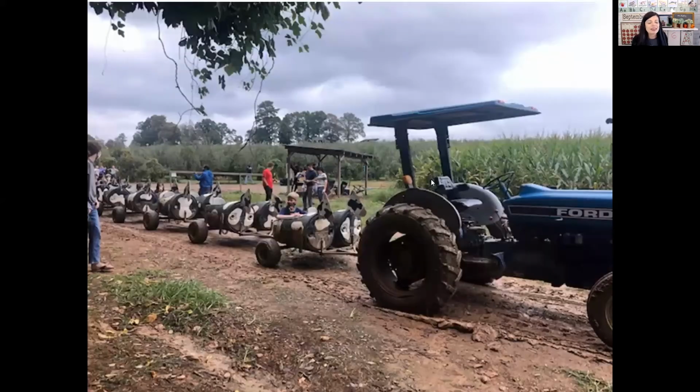Let's keep going. I think it's time now to take a train ride. This train ride is really fun, and the train cars look like cows. Can everybody say, choo choo?